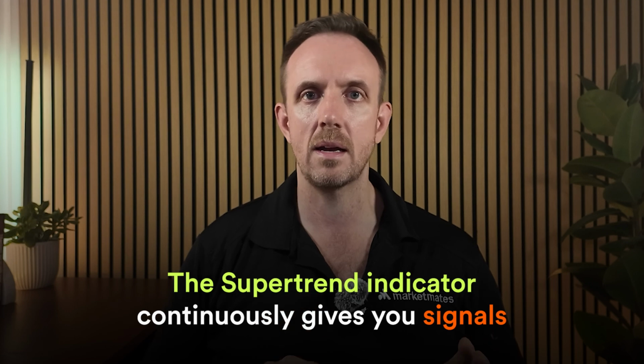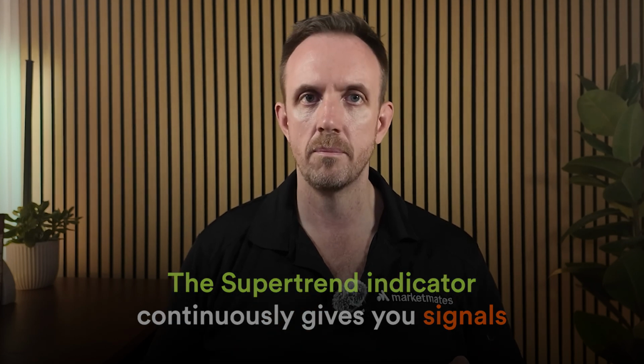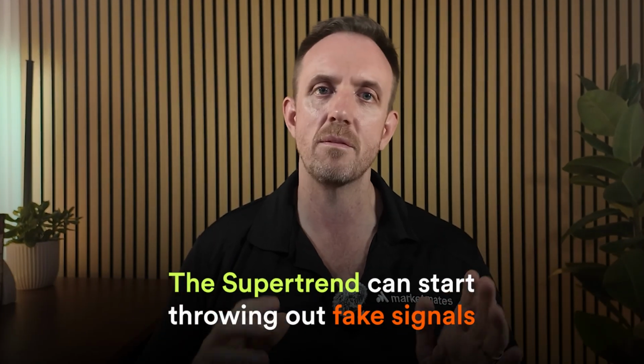Seems simple enough, right? But there's a critical issue with this basic approach, which is that the SuperTrend indicator continuously gives you signals. So there's never a moment when it's not telling you to either buy or sell. And this is not always great because there's certain market conditions that aren't trending. And as the name suggests, this indicator is designed for capturing trends. So as the market enters these periods of consolidation or range-bound markets, the SuperTrend can start throwing out fake signals. And that's when traders sort of get caught up and start blaming the indicator.